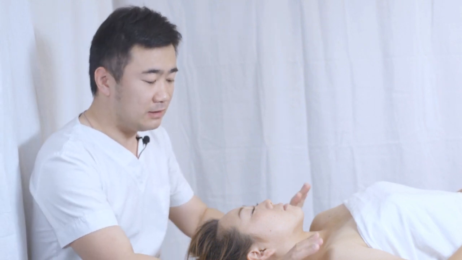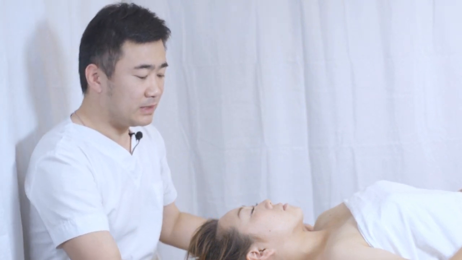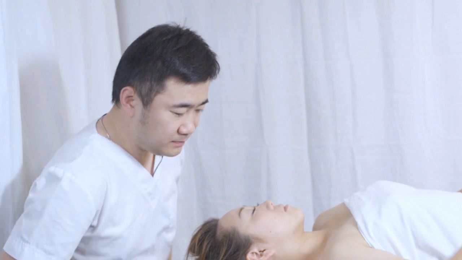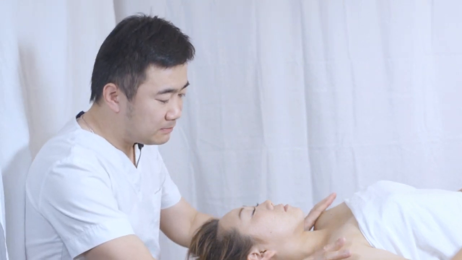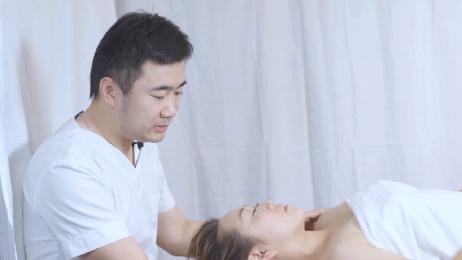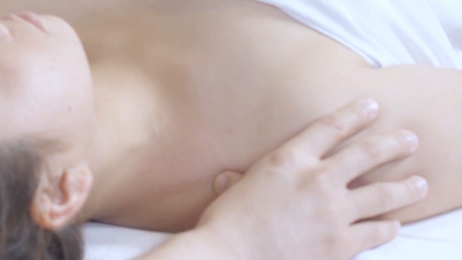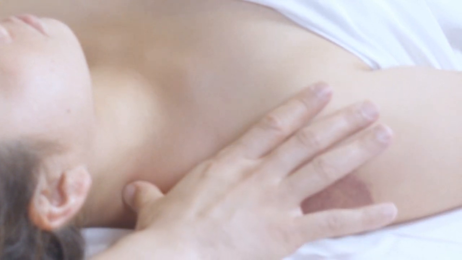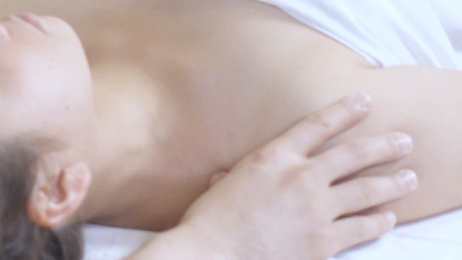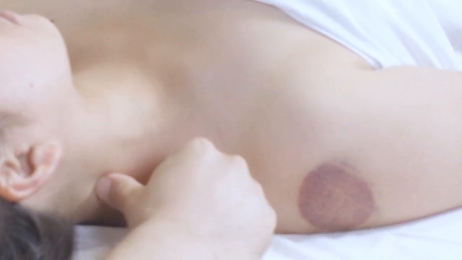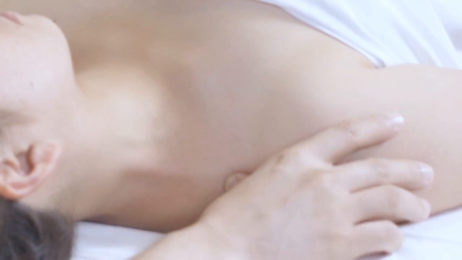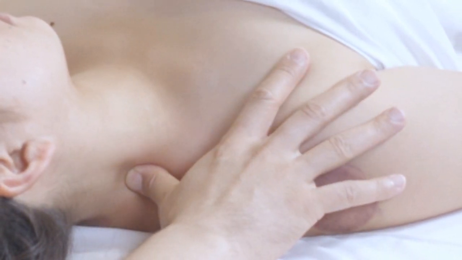For this treatment, first I'm going to do some trigger point release on the upper shoulder muscles, especially the upper traps area. When we do this, I first do some muscle stripping on this area. This muscle is located from the occipital to the spine of the scapula. When I do this, I'm stripping along with the muscle fiber.